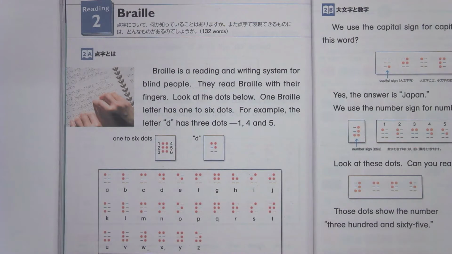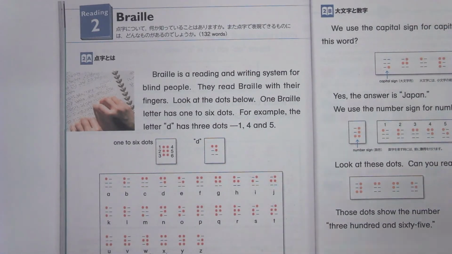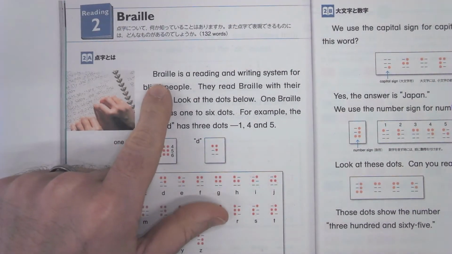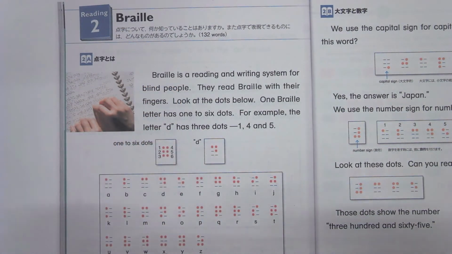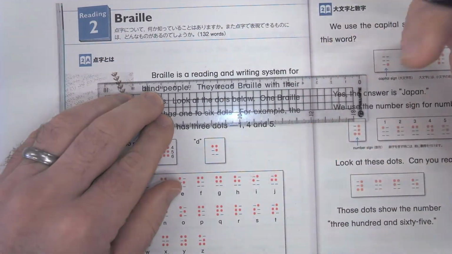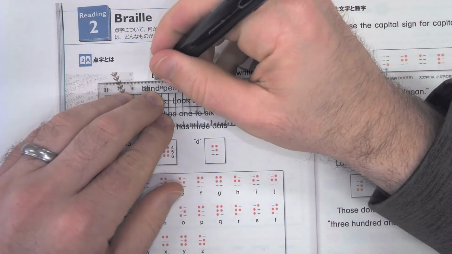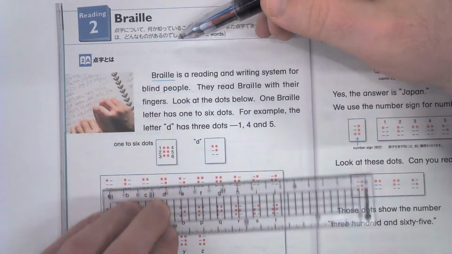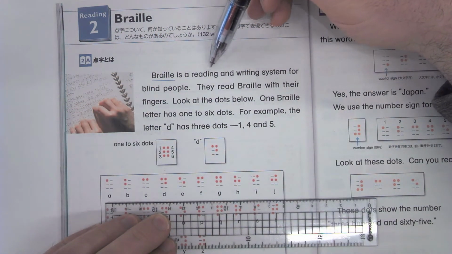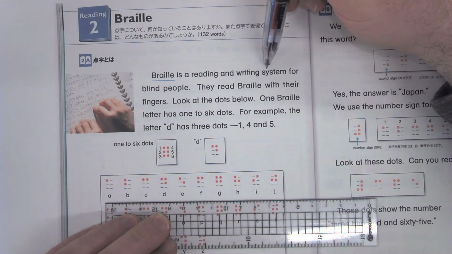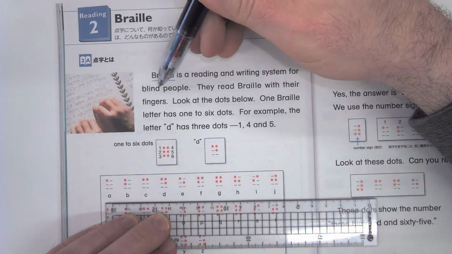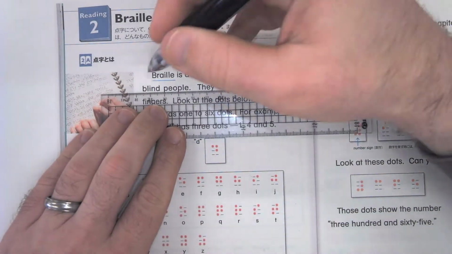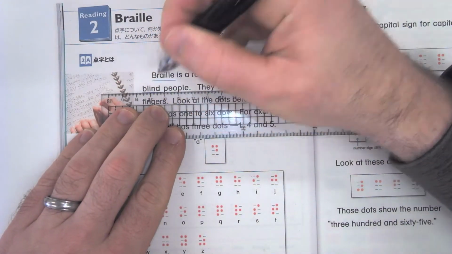First, I'm going to mark words using blue if I don't know what they are. Let's read them first. Braille. Well, I'm not sure what this is. Is a reading and writing system for blind people. I'm not sure what blind means. What's blind?